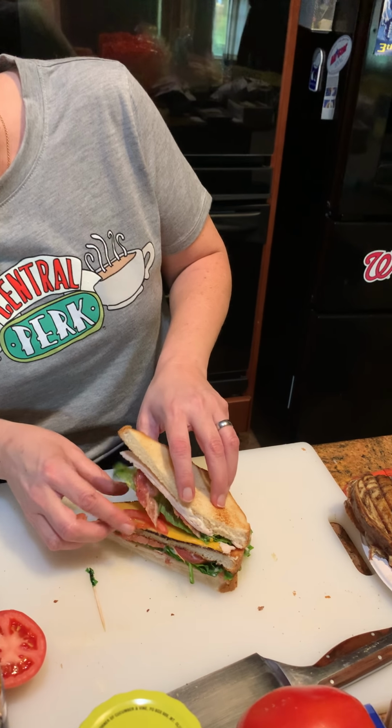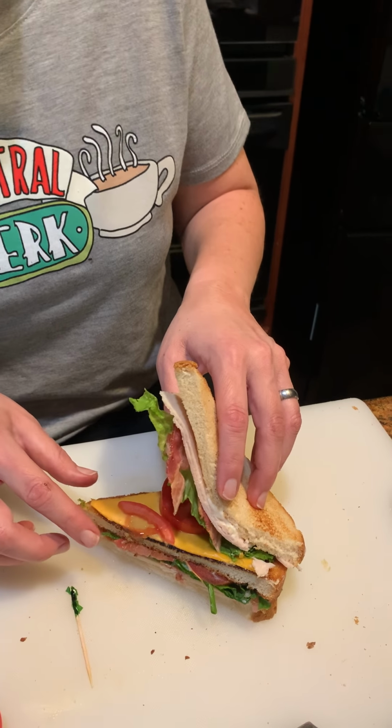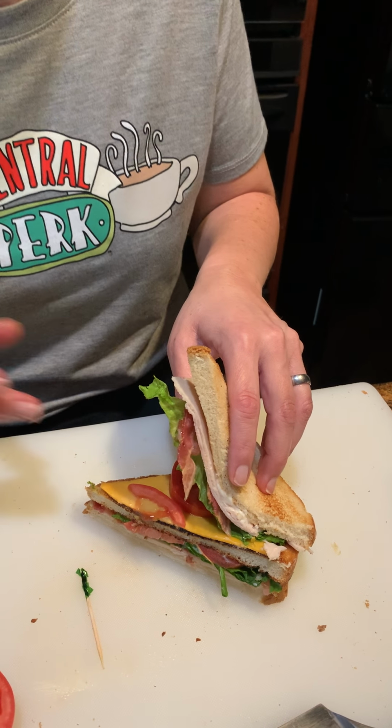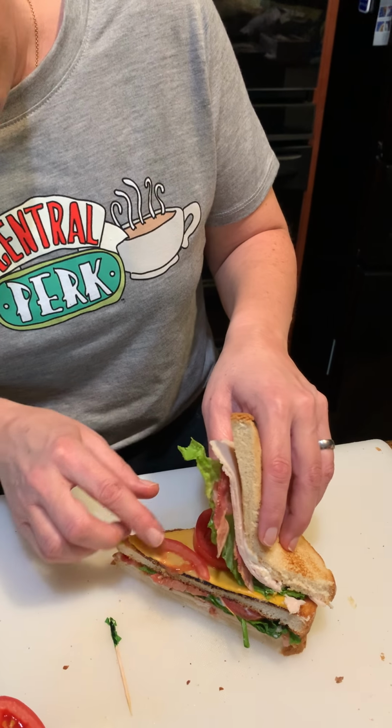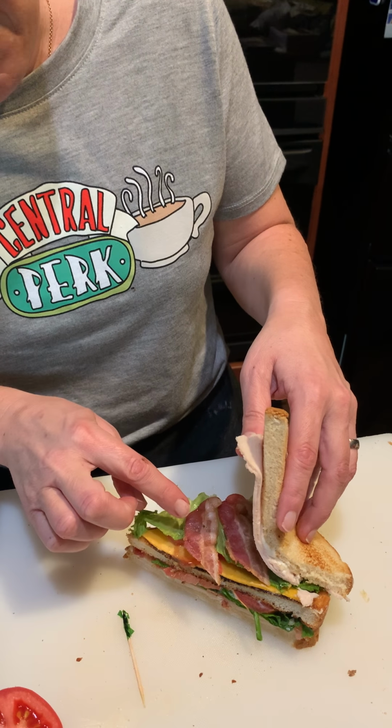So I went, and there's the middle part in here. If you're a fan of Friends, you could call it the moist maker. I don't know. Isn't that what Ross called it on there? But I put tomatoes. I actually did bacon on there.